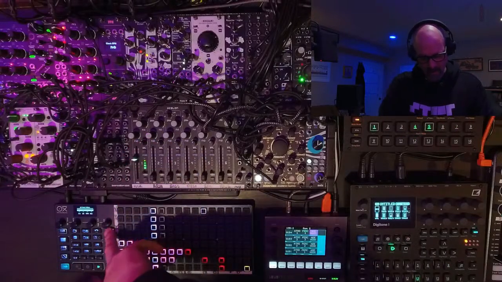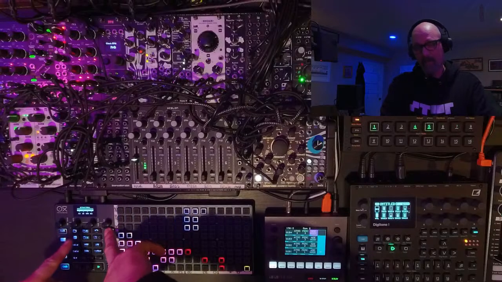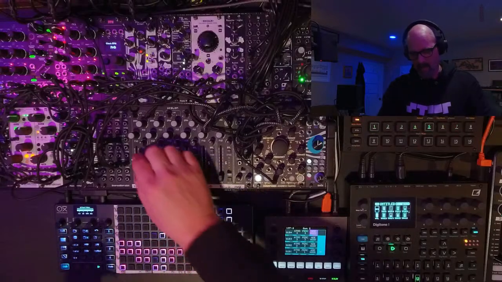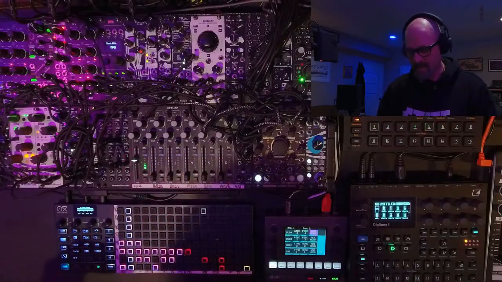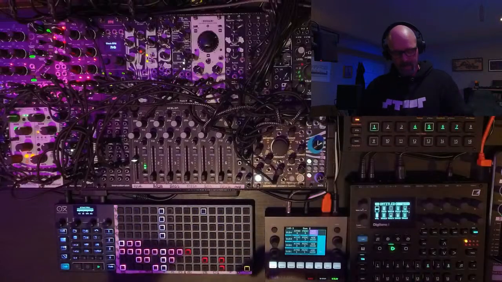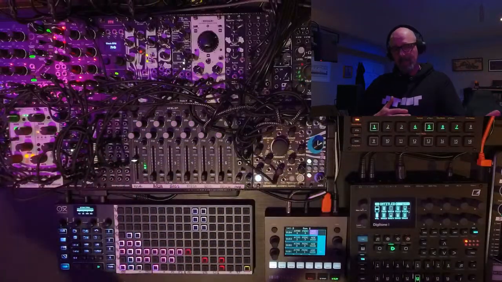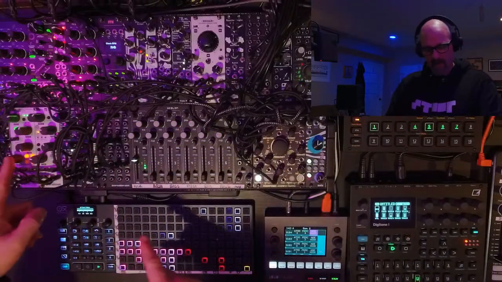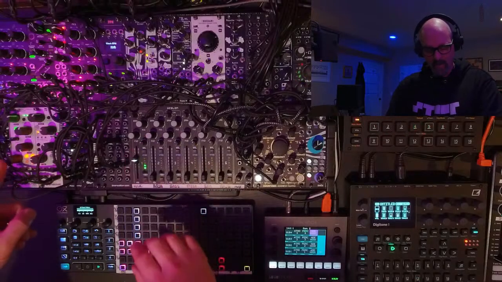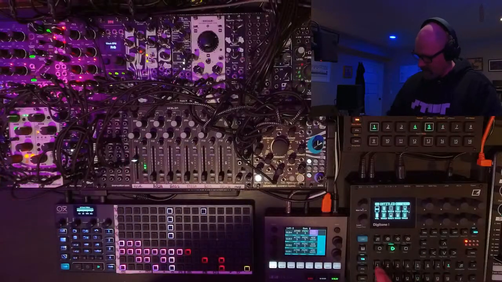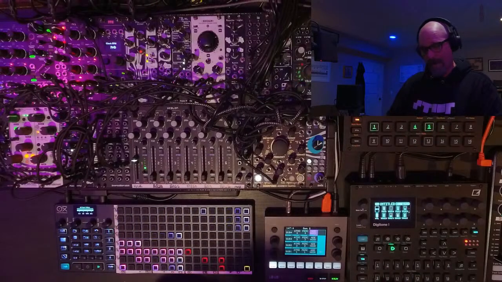But I can also send that signal out via MIDI. So the exact same track, the exact same sequence can be going out via CV and MIDI at the same time. So I have it going CV to this module, and I have it going MIDI to track 1 here, which is also controlling track 9.